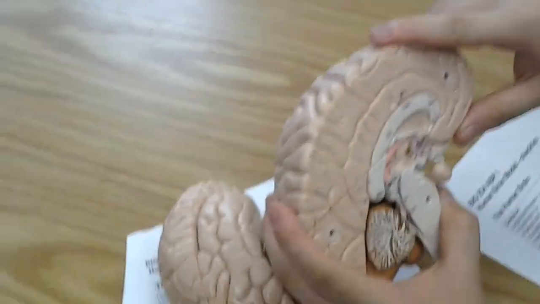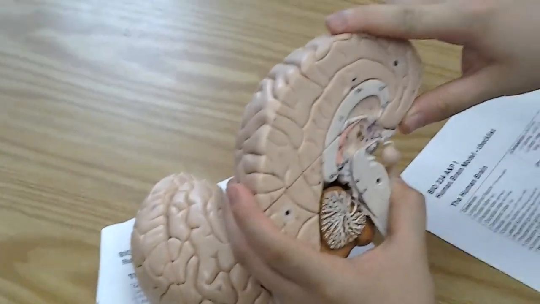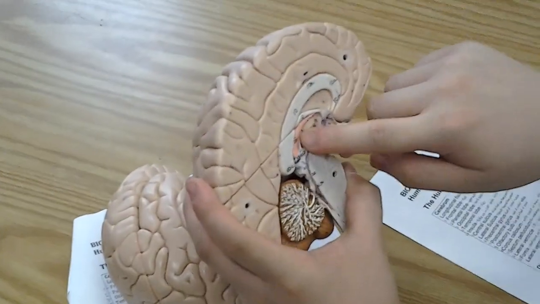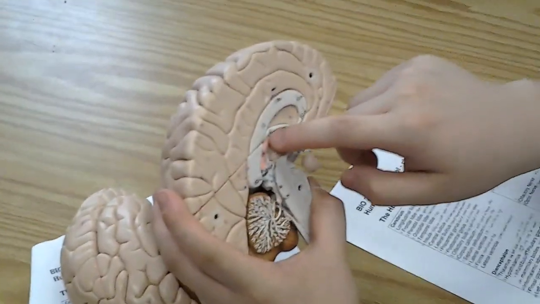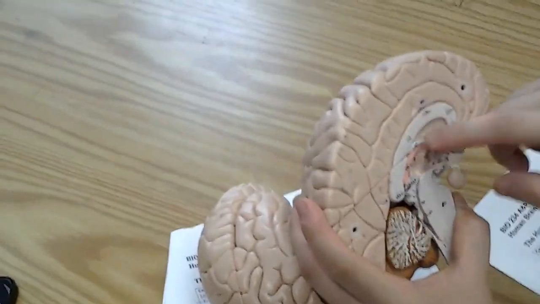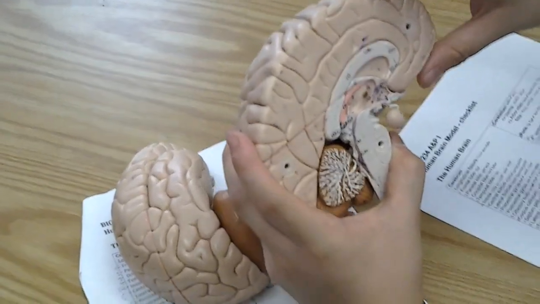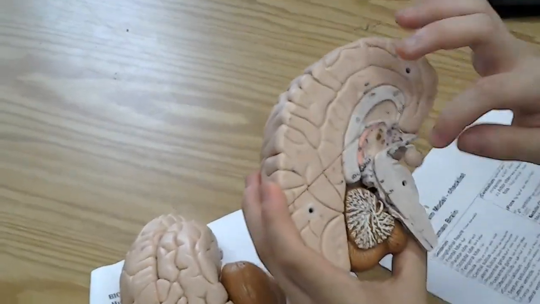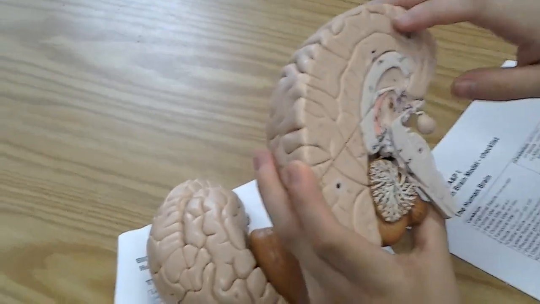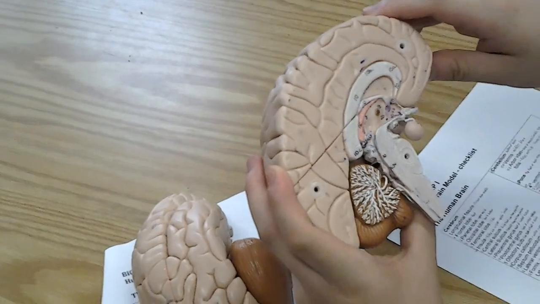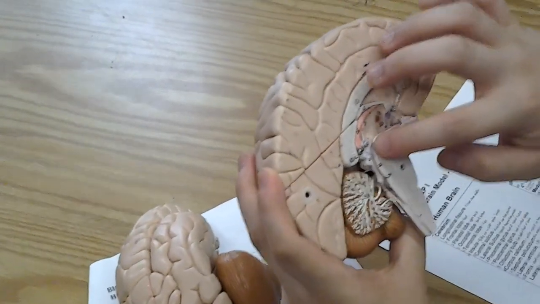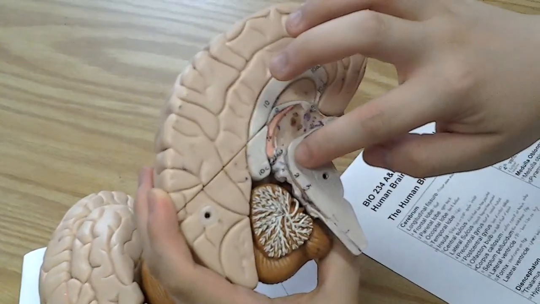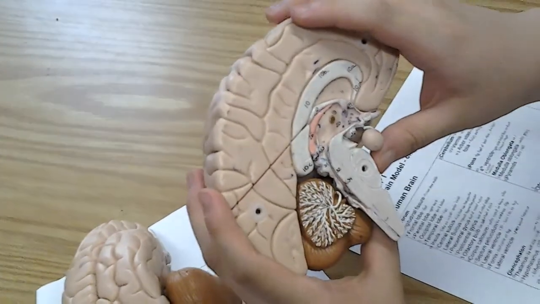And now, last for the diencephalon is the choroid plexus of the third ventricle, which is number 26. It's like this red curve right here. This is what makes the CSF in the third ventricle. Now we move down to the midbrain, which is around this area right here. We have the cerebral aqueduct, which is this small lining right here. It's like a small duct. That is the cerebral aqueduct.